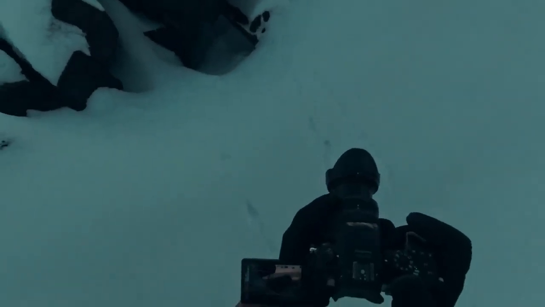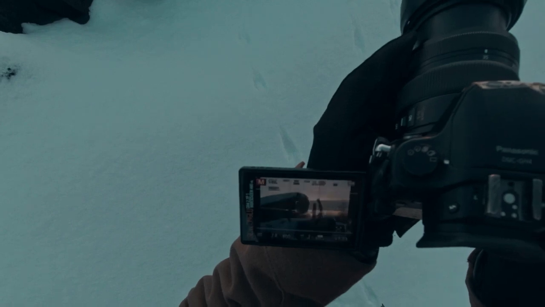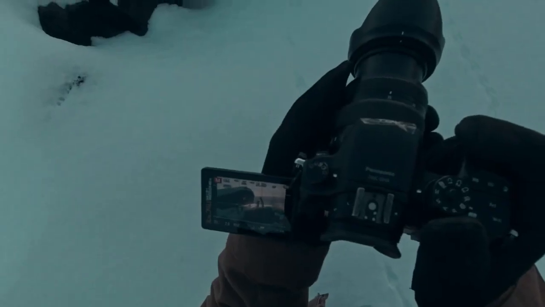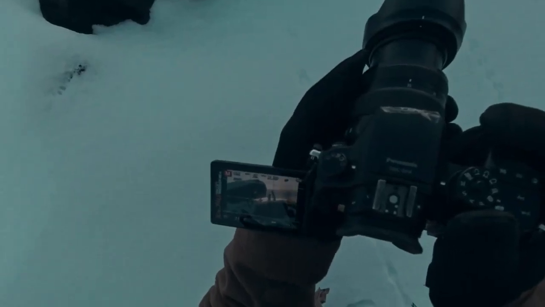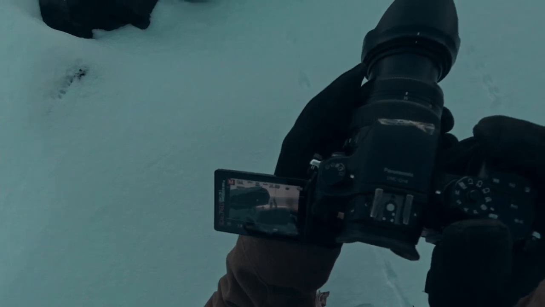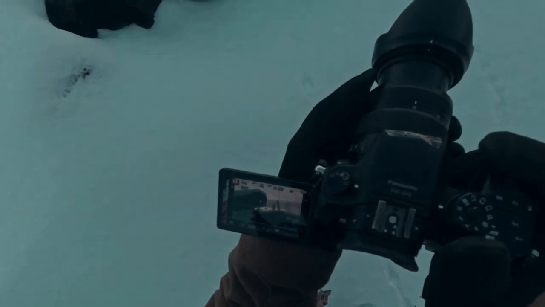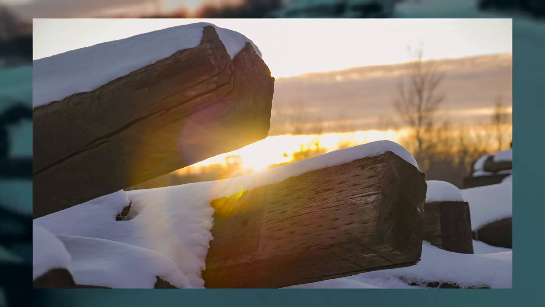Alright, so let's get right through here. Focus on the wood. Oh yeah, that's crispy. And just get the sun centered in there. Get the lens flare to shine across the wood a little bit. Okay. There we are. Pretty content with that.